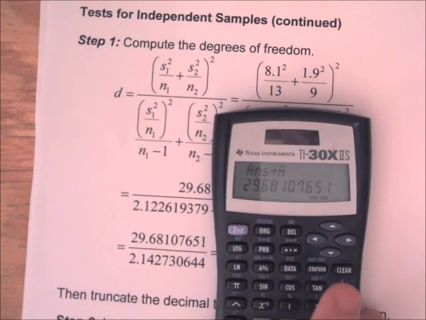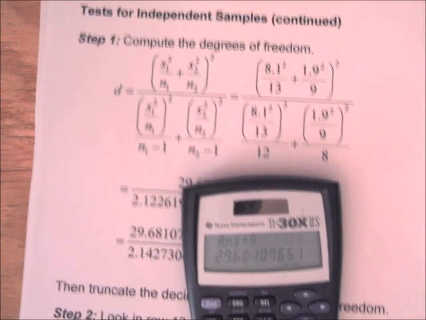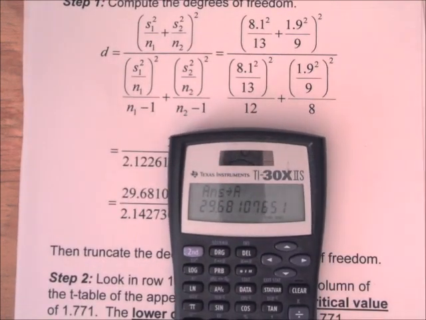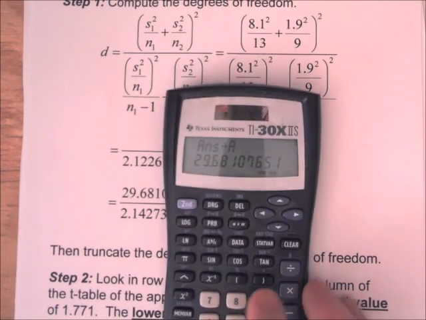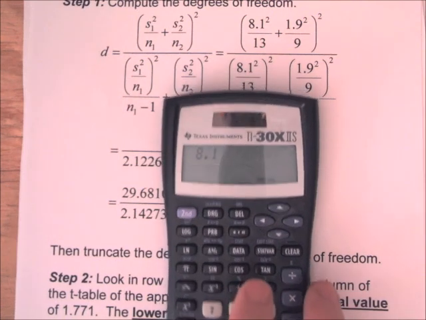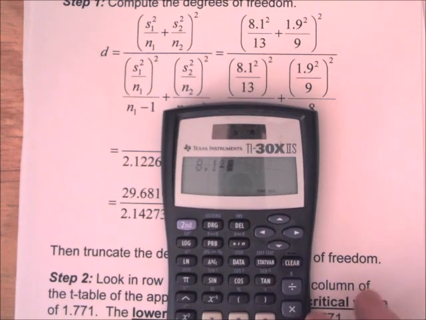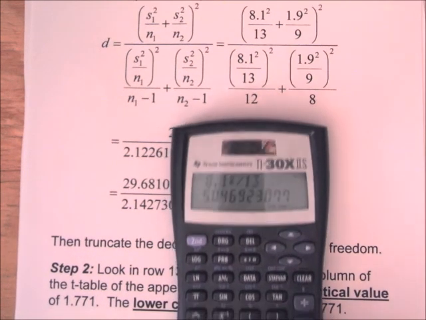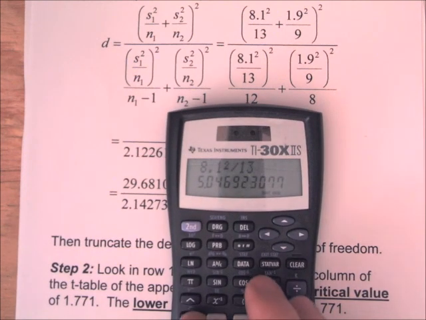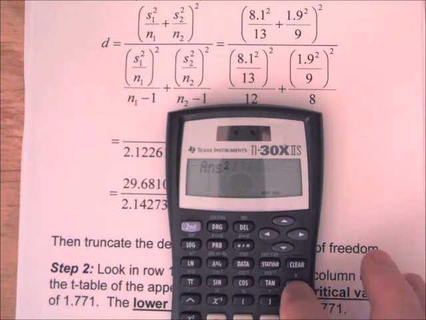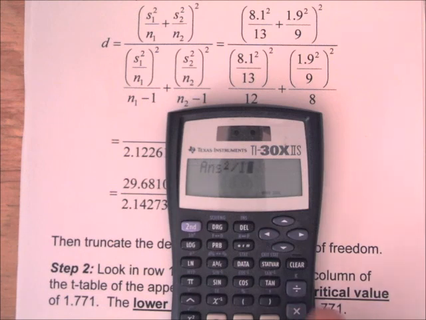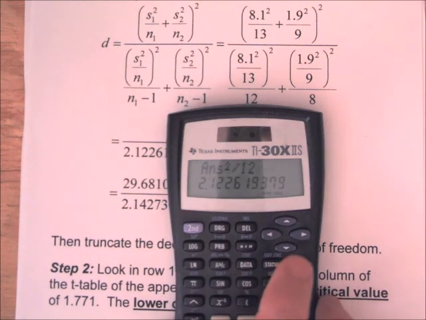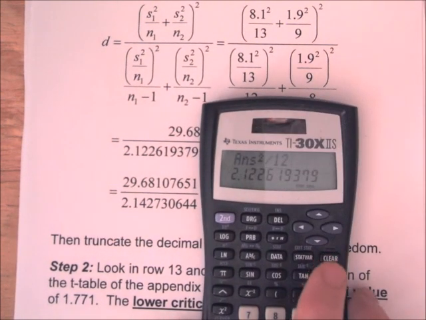Okay. And now let's work on the denominator. The bottom left, we have 8.1 x squared divided by 13 equals about 5, and then we want to square that and divide by 12 equals, and I get 2.1 something.